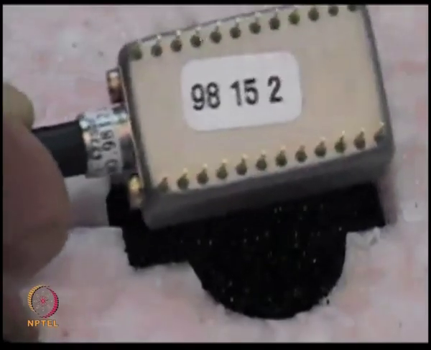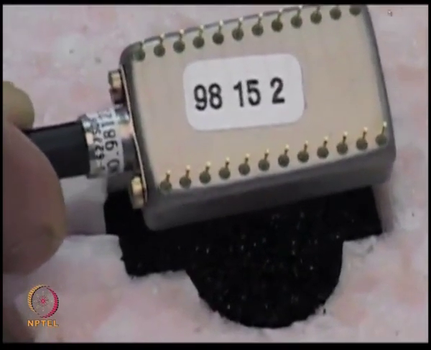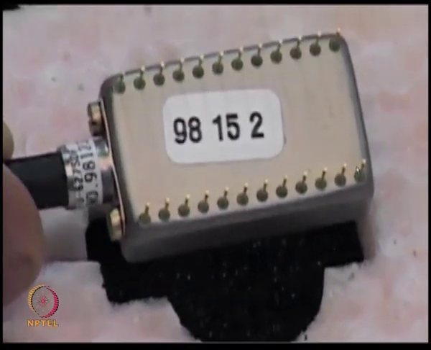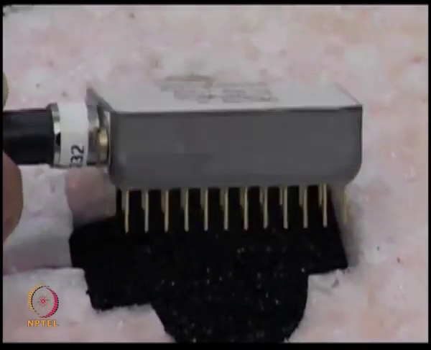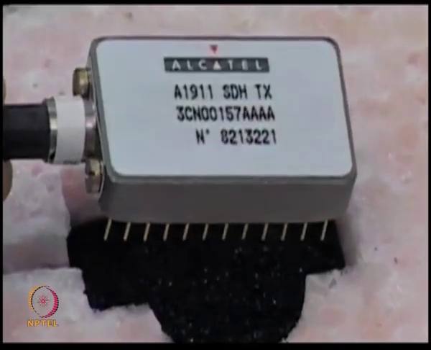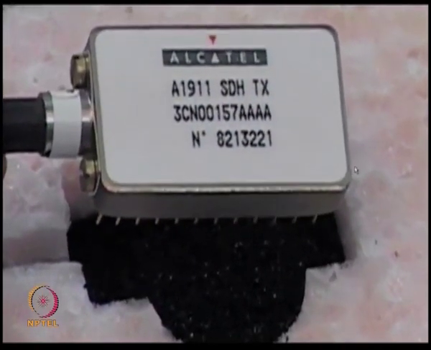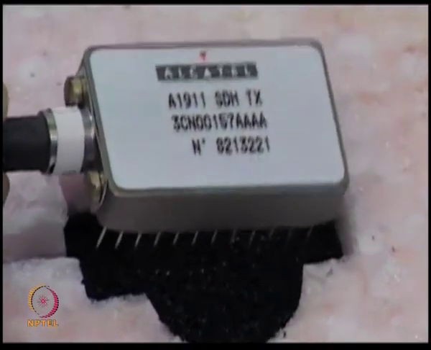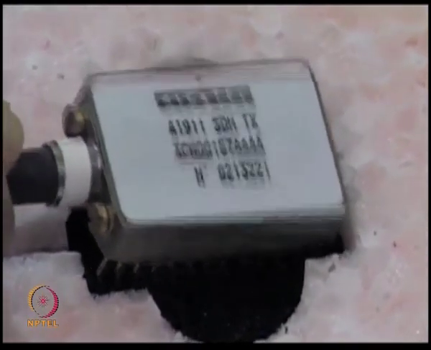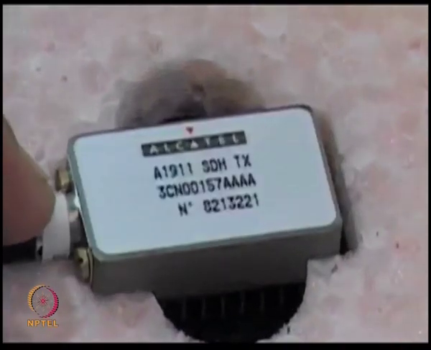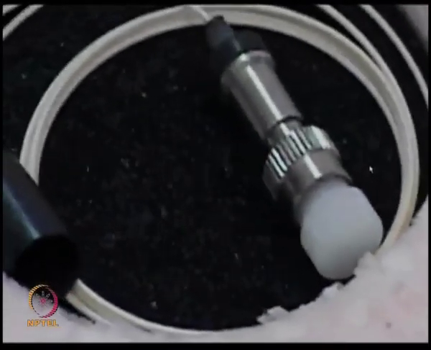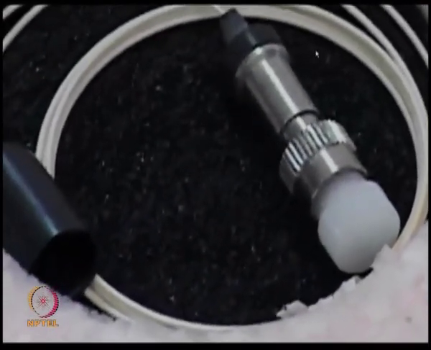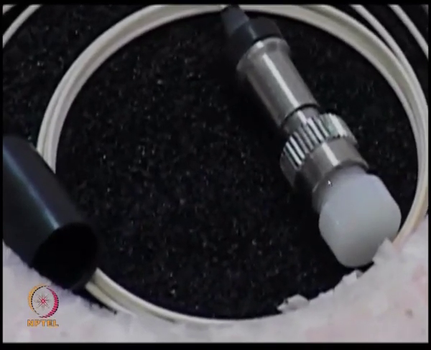The chip can be mounted on a PCB like any other chip. This is the pigtail fiber, and the other side of the fiber you have a connector.